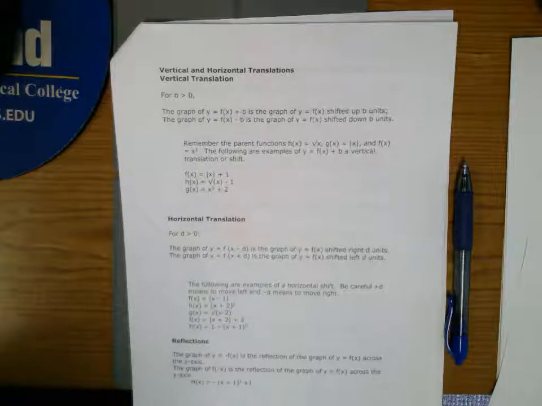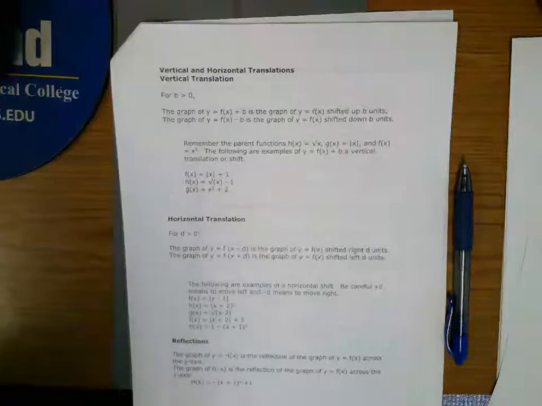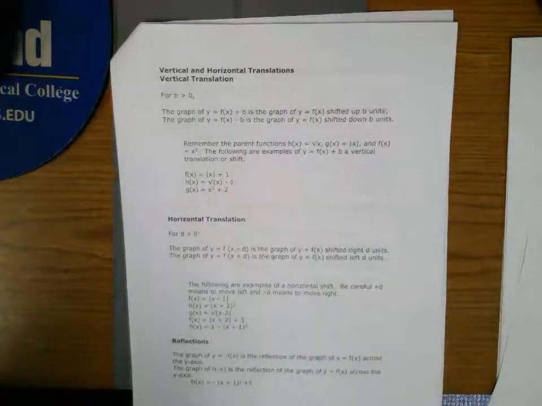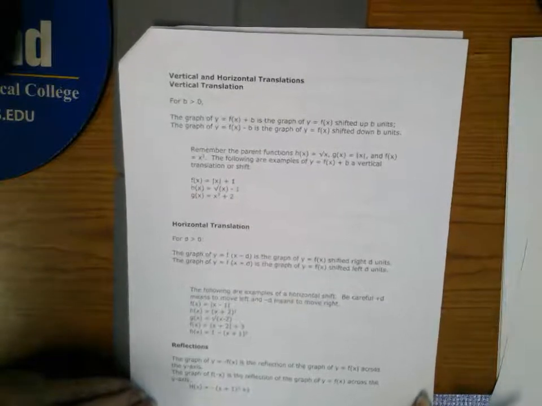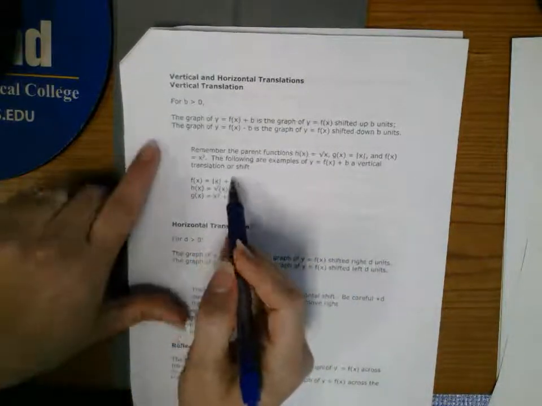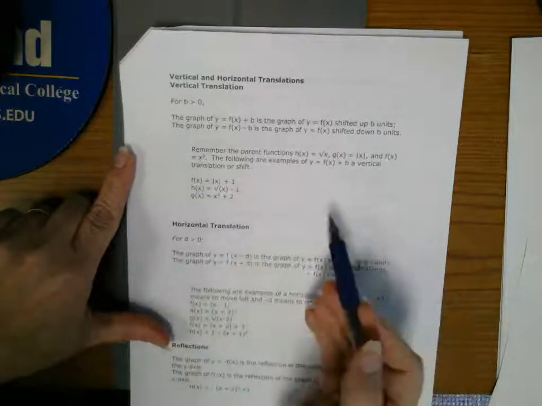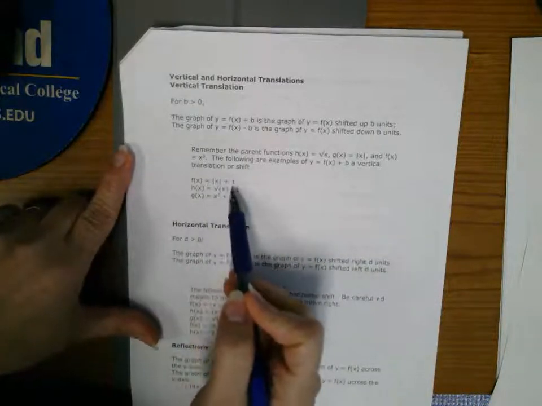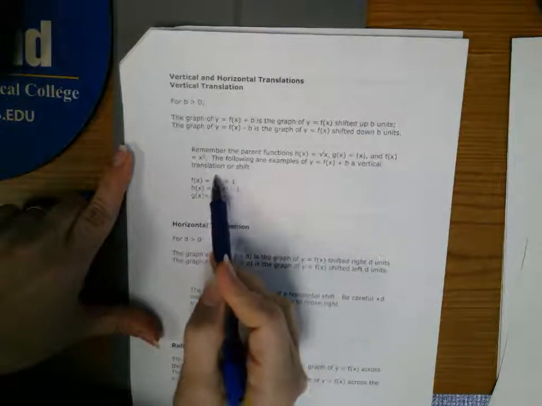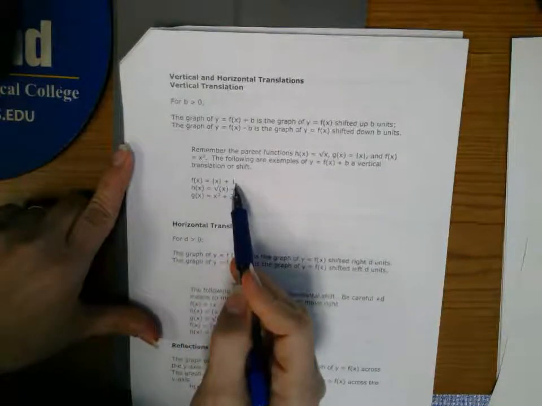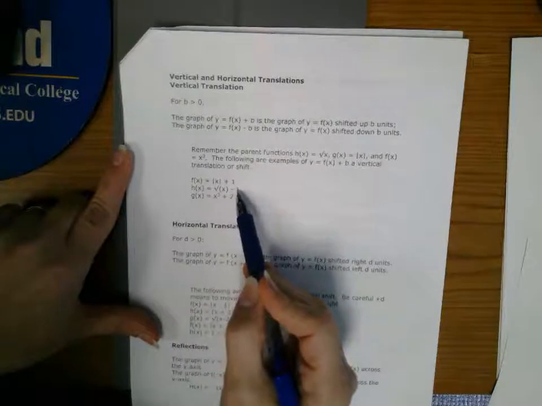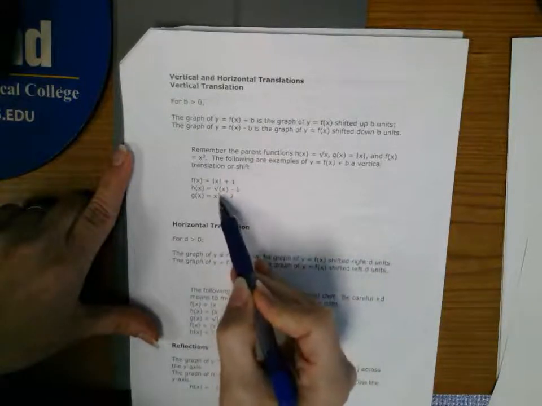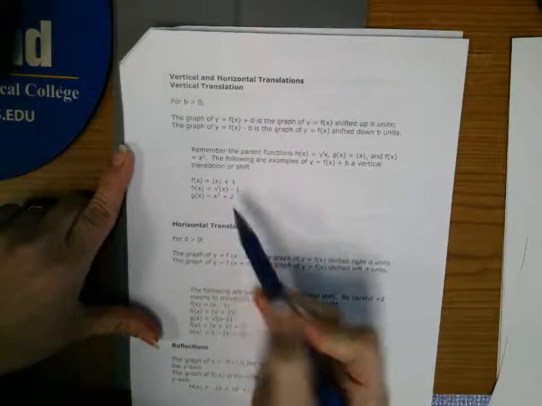The rest of the lesson is about moving these basic functions, how to move the parent functions. So there are various things that we can add on around our function, like you'll see in this first part of our lesson. Hopefully you're following along with the handout that's in your module. So here's an absolute value parent function with a +1 to it. We're going to explore what that does. Here's a square root function of x with a -1 on the end. And then our x cubed, that's our parent function, with a +2.